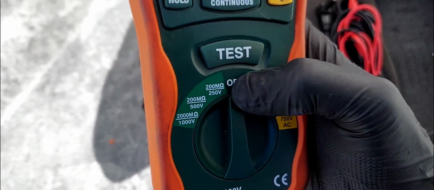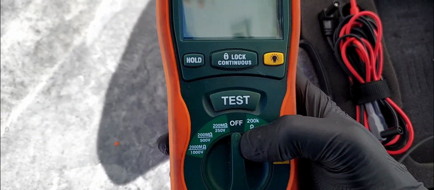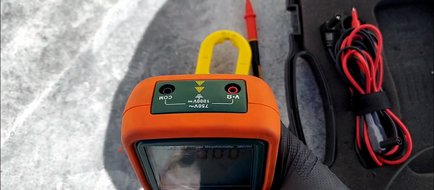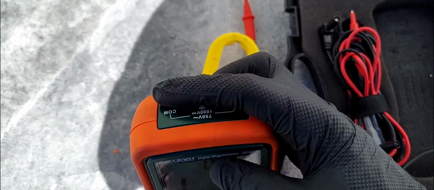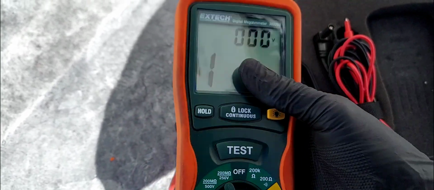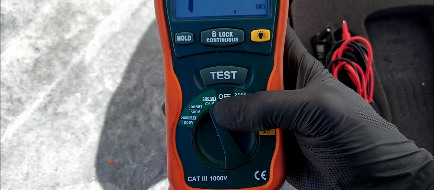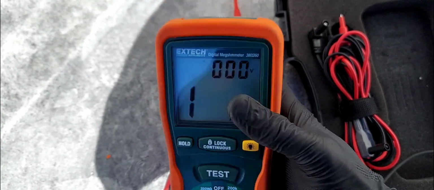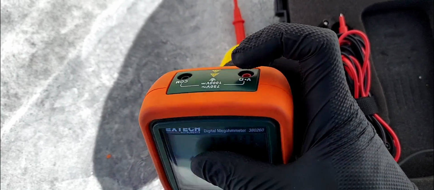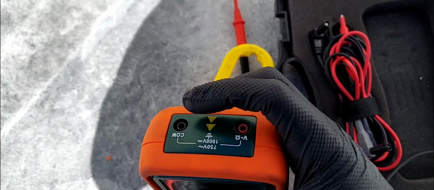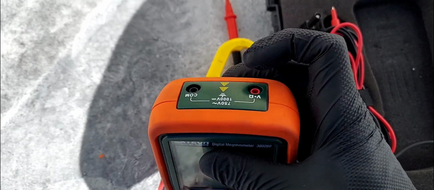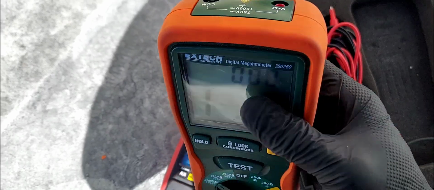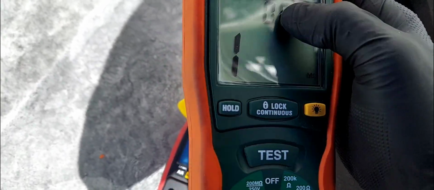At 250 volts, this meter will put out, when I hit the test, 250 volts across these terminals right here. If I move it down to the 500 volt scale, when I hit this test button, it's putting out 500 volts DC across these two prongs, your test leads. If I go down to 1,000 volts, that's exactly what it's putting out, almost like a taser.